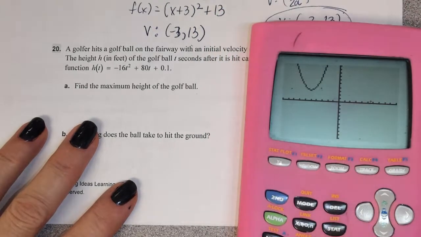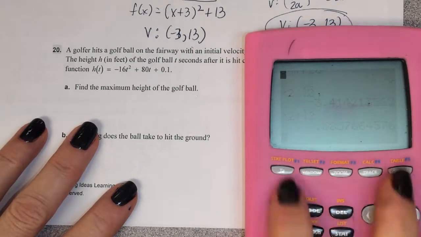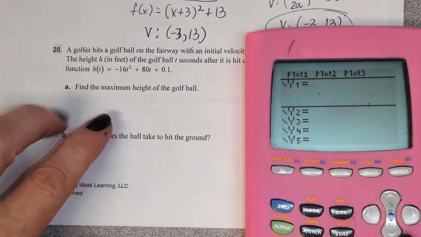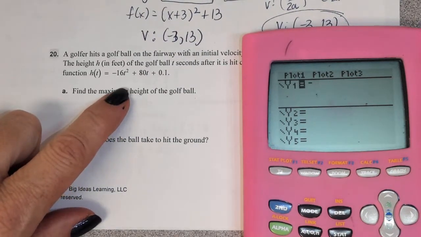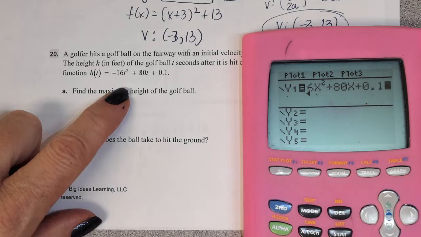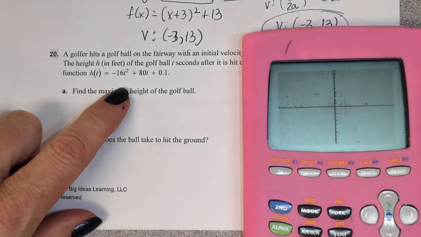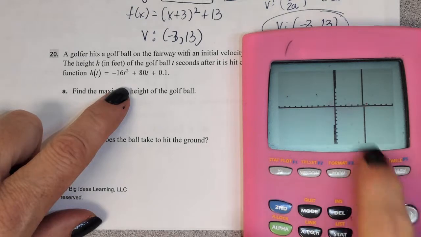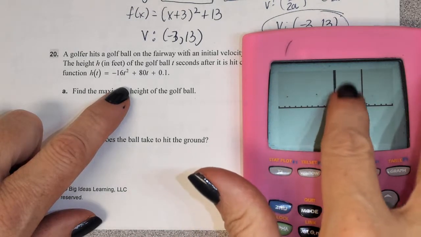Okay, she's right. Let's go to our calculator. Let's go to y equals. And by the way, which way is this going to open? Up or down? Down. So we know it will have a max. So I'm going to do a zoom 6. Uh-oh. I can't see the max, can I?